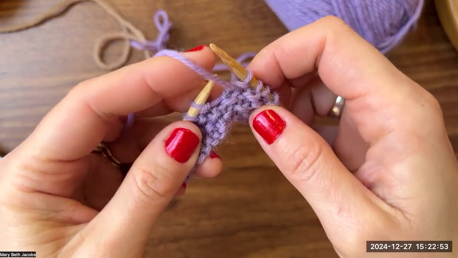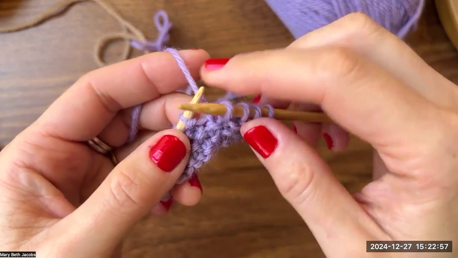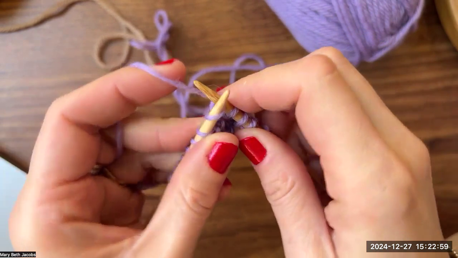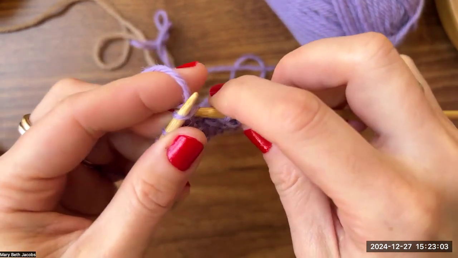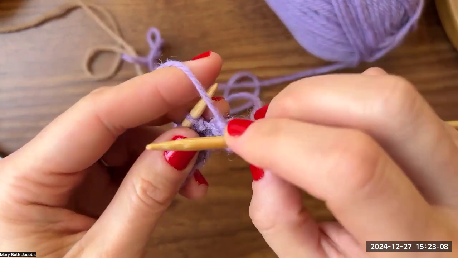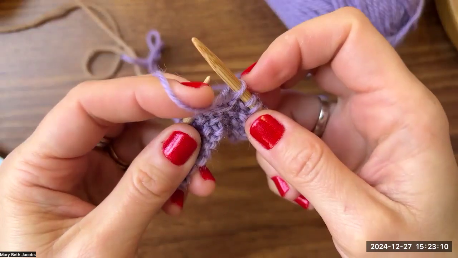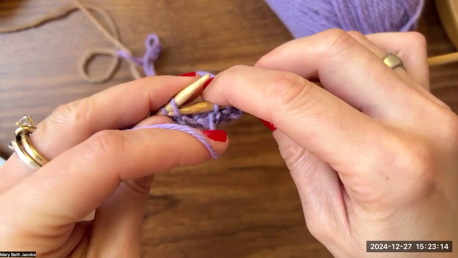So my working yarn's in the front, so I tension there. I'm bringing it to the back. I'm tensioning it a little bit there. I'm going to enter front to back. And if you see, I'm kind of aggressive. I'm pulling this open, so I'm tensioning the row below. My working yarn is settled to the back. I'm going to pull it to the front and snug it as I'm doing that.